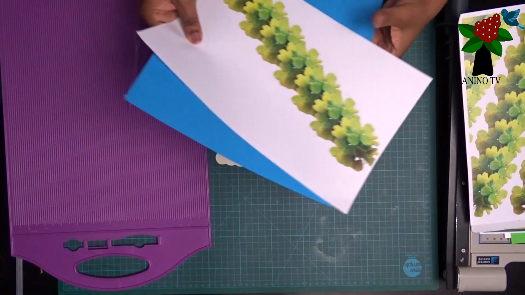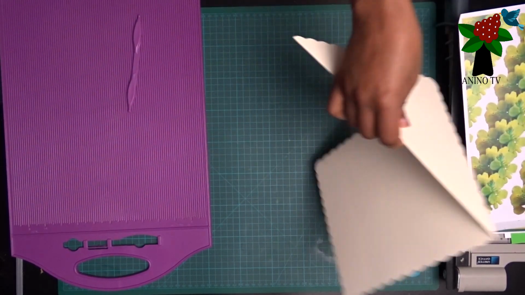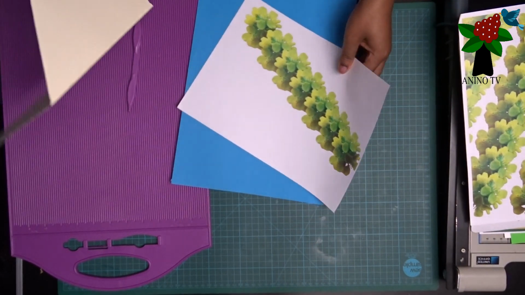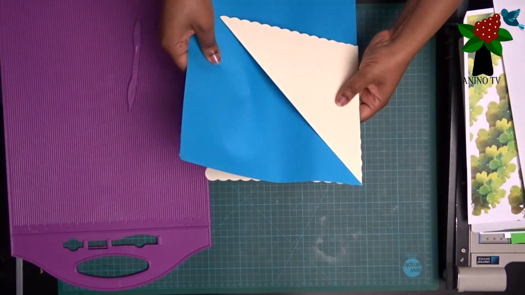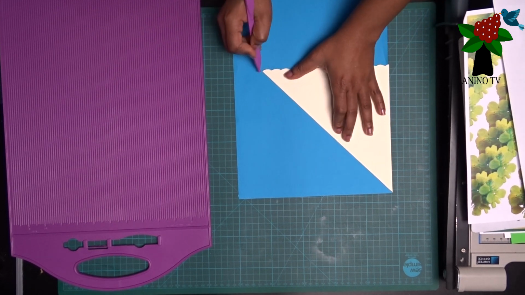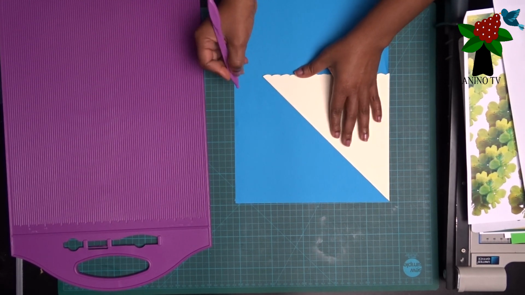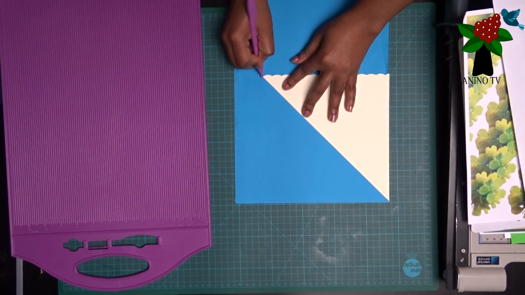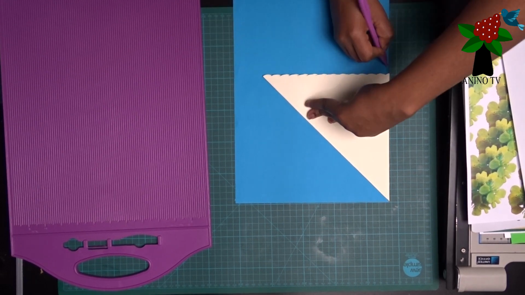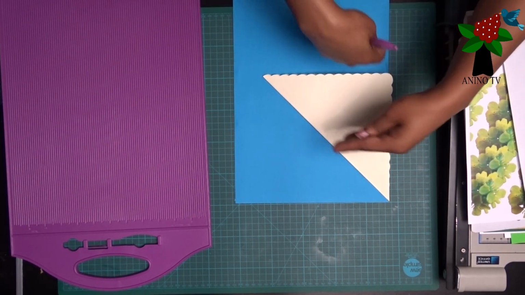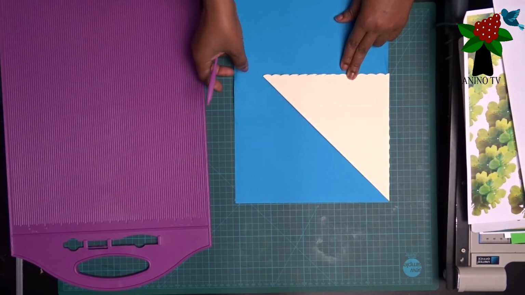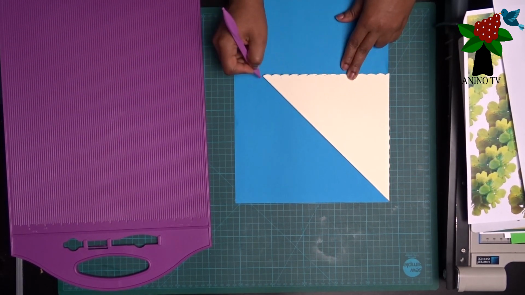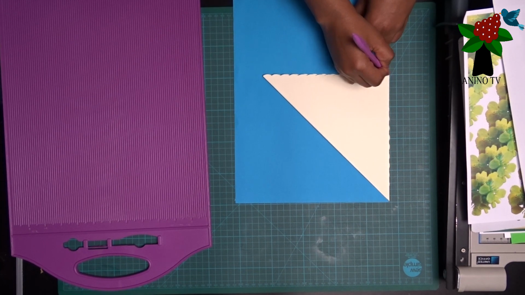Let's do that one. Before I do it, let's trim it out first. I'm just going to put a mark here so that we know where the line is going to be. I'm going to put a curve here, and we know the height is 8 inches and the width is 8 inches, but it's on a diagonal.